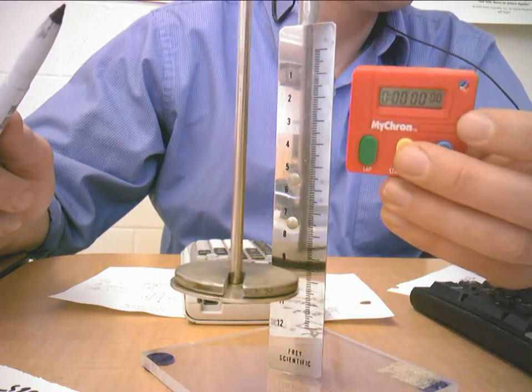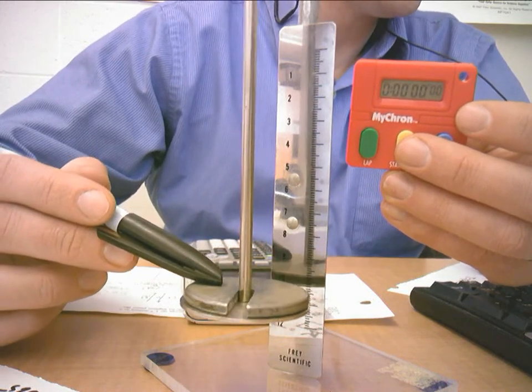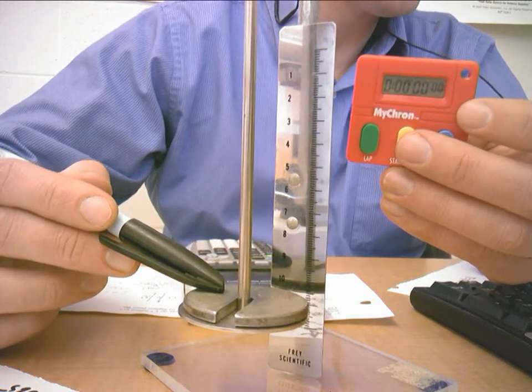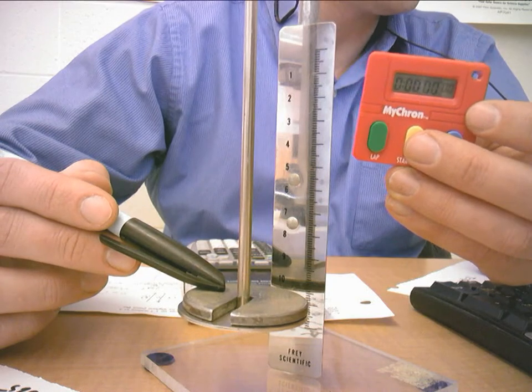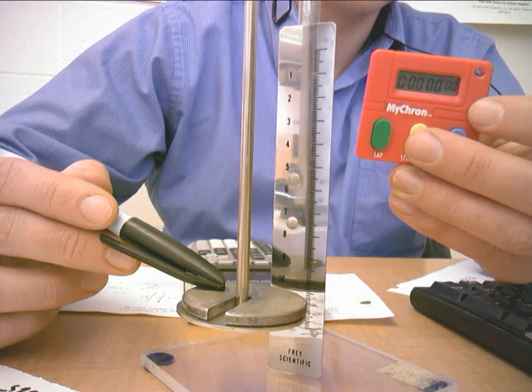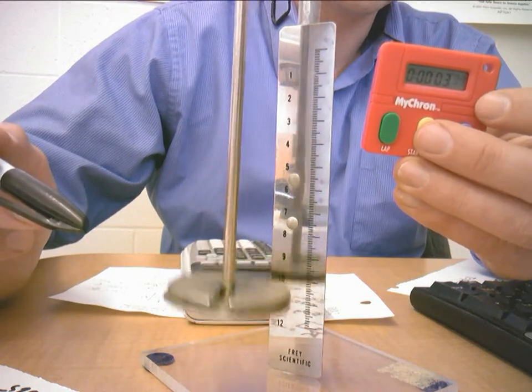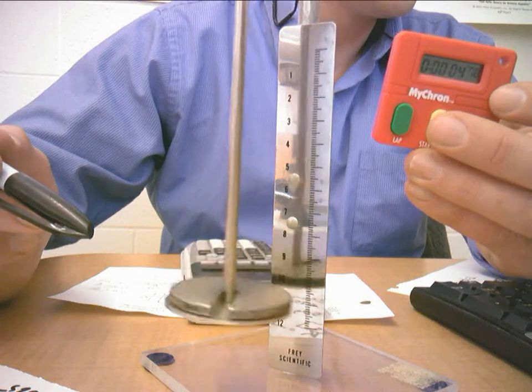I'm going to go ahead and pull this down a centimeter, down to about 10 and a half. I'm going to release it. I'm going to try to count 10 periods, and then I'll stop it. It goes pretty quick. Ready? 1, 2, 3, 4, 5, 6, 7, 8, 9, 10.